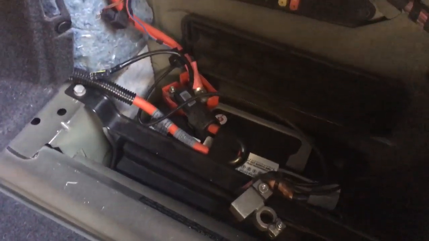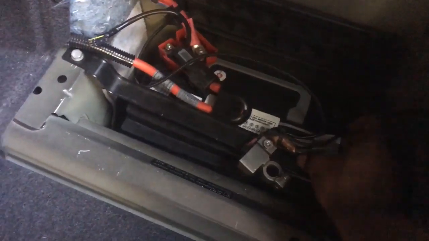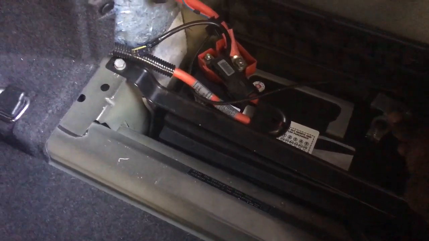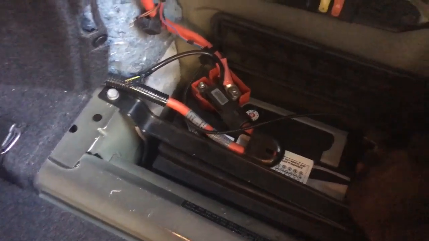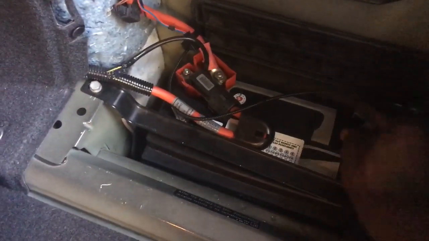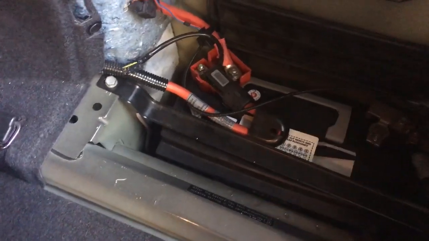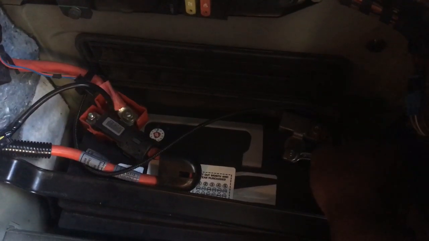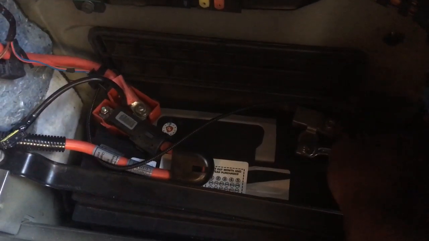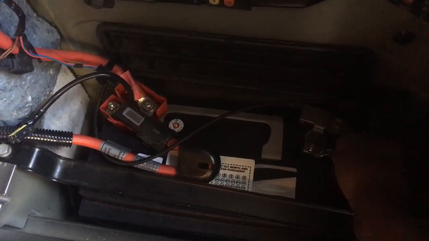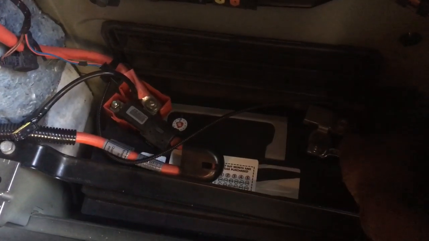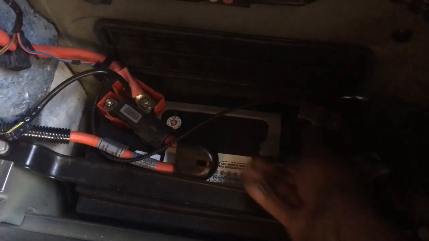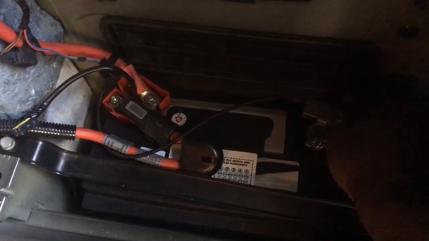Phone accidentally stopped recording. So now this kind of acts as a reset. It resets the system, resets the airbag. So we'll go ahead and put that back on there. Tighten this back up. Trying to do this one-handed is a pain in the butt.